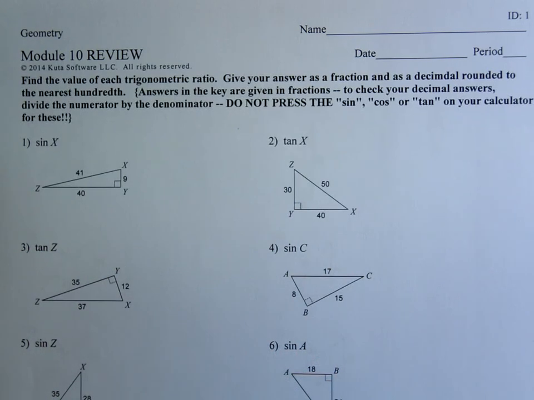Okay, so here is your Module 10 review. It has a little bit of all of the different stuff that we've been doing with right triangle trig, which is sine, cosine, and tangent.